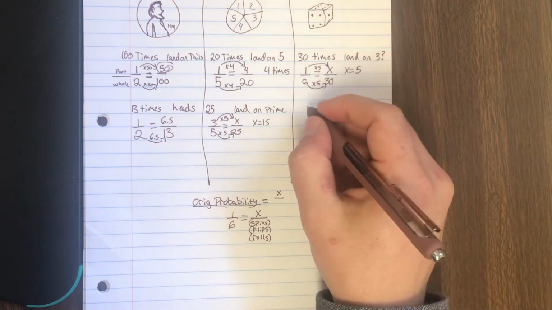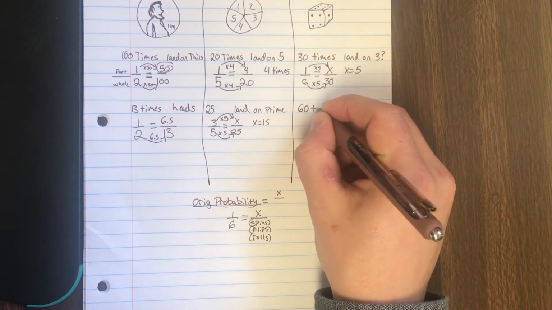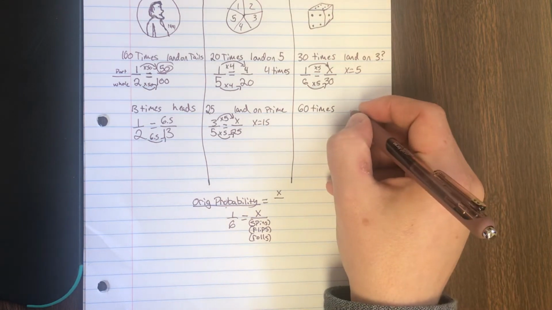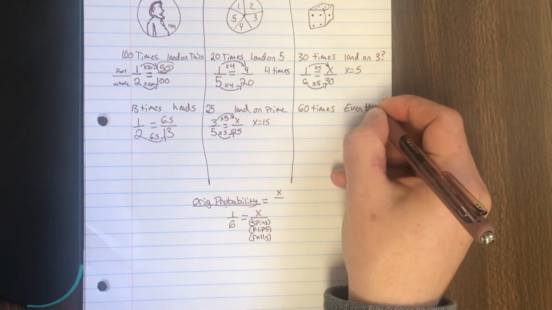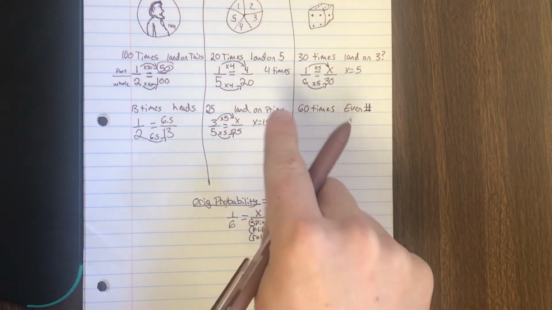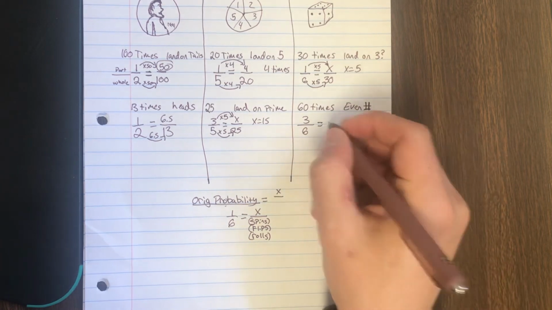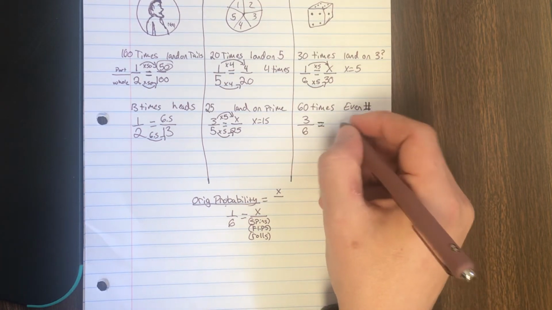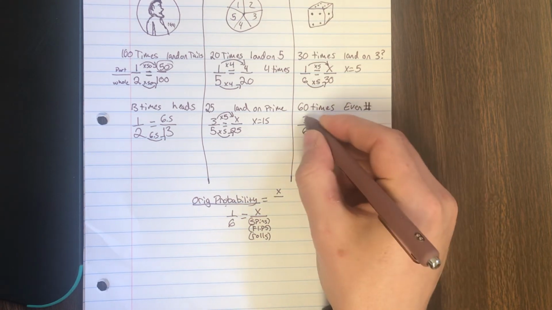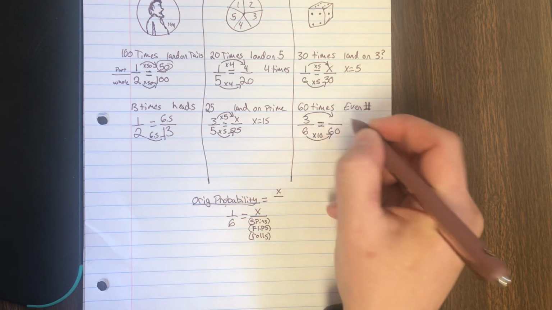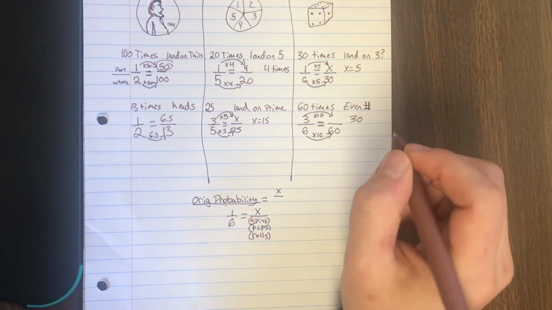And then the die, we'll do the die again. If I were to roll the die 60 times, how many times would I land on an even number? There's 2, 4, and 6, so there's 3 even numbers out of 6, right? We're going to set that equal to blank out of 60. You see this is times 10, and if you were to simplify this fraction, it would still work. So we're going to do times 10 on this too, so we should get 30 even numbers on that.